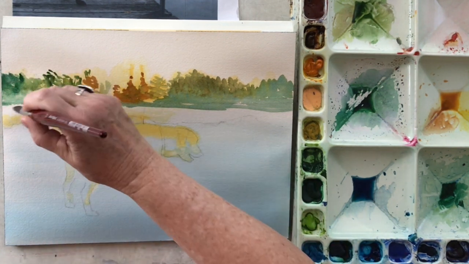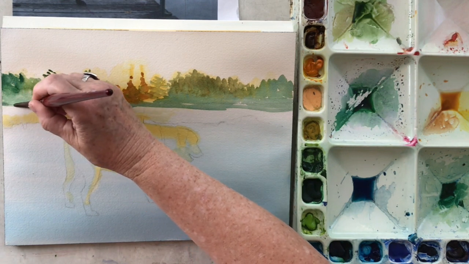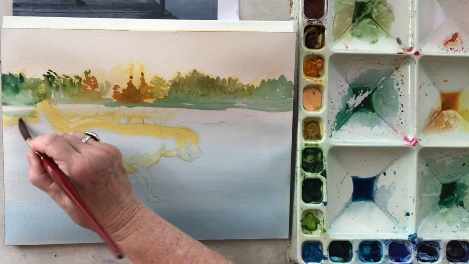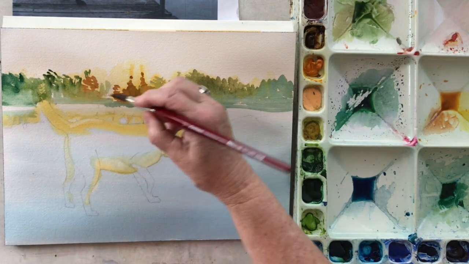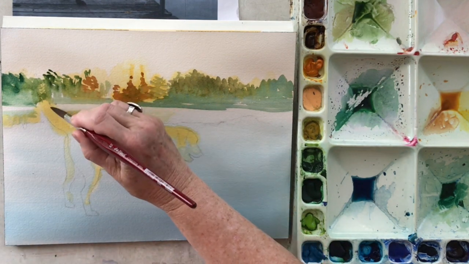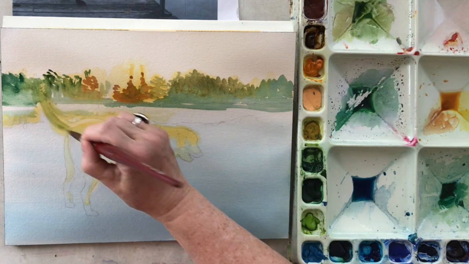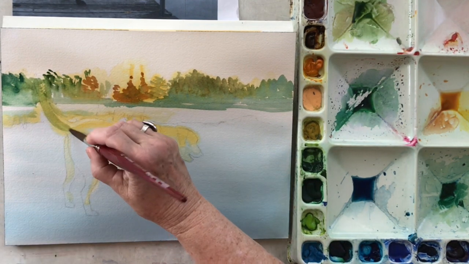Just a little water in here, a little softening, and then I'll come back in and I'll do a much darker, harder layer on this after this dries. And this is going to go in darker here, and let's just take this right down his tail, but still leave that goldy glow on the top of it.